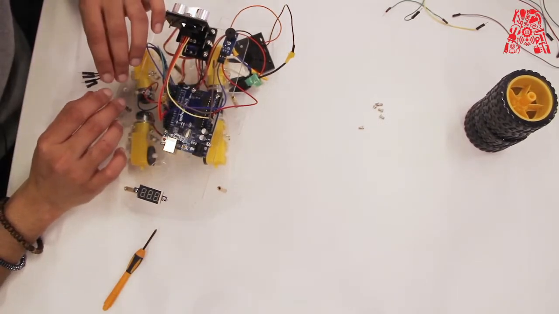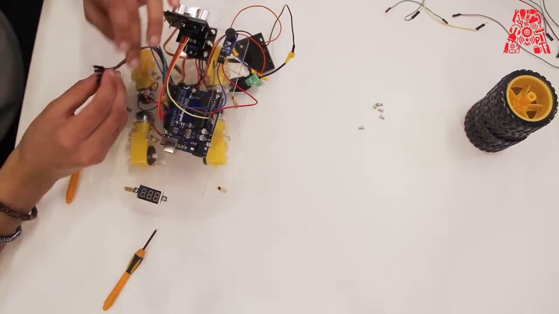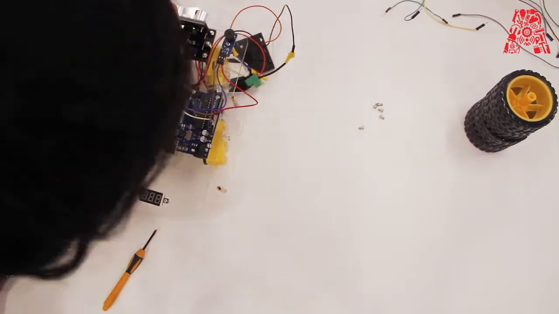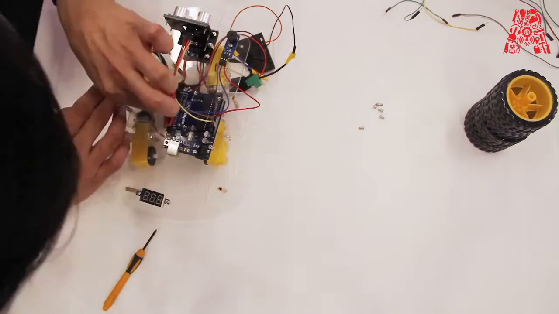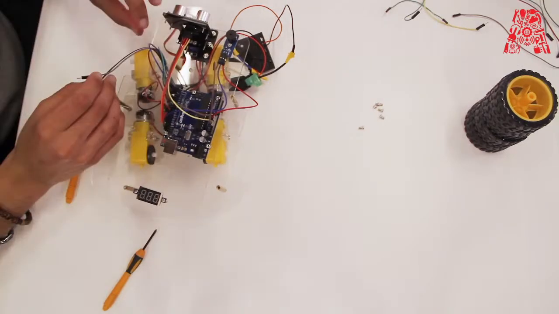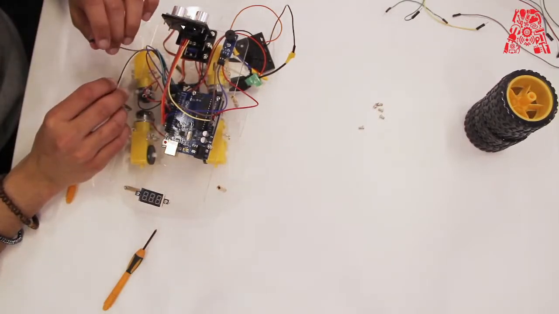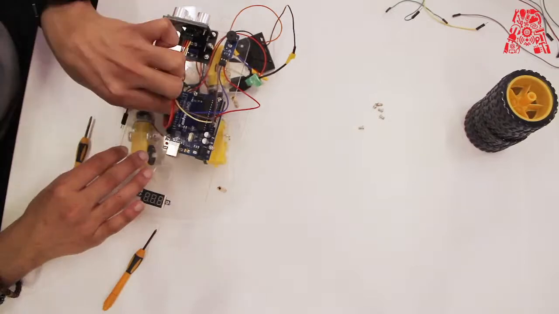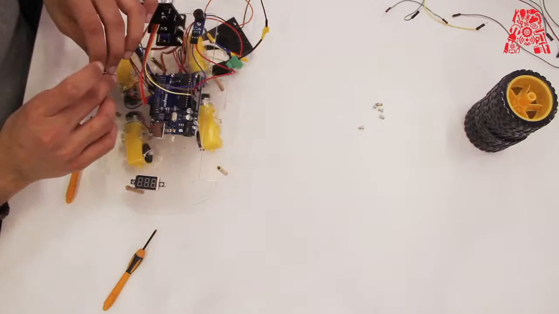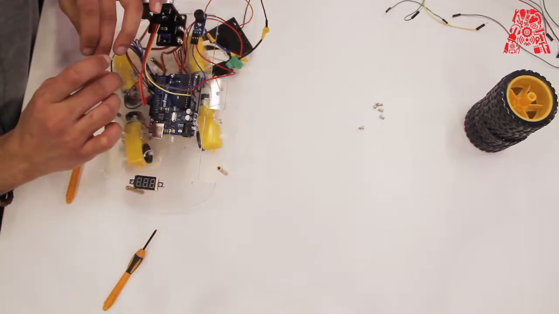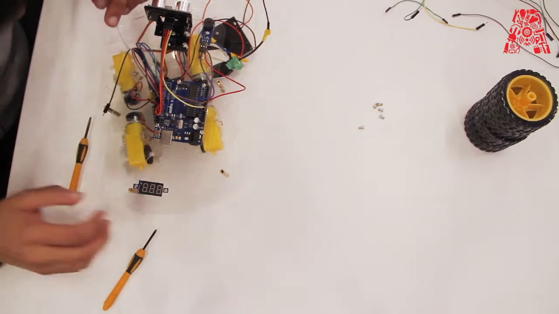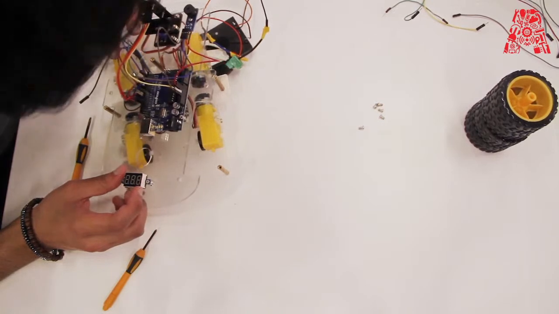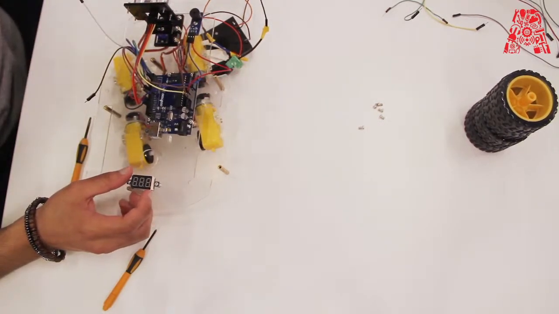Then input 3 is connected to pin 7. Then input 4 is connected to pin 8. Sorry, input 2 will go to D4.